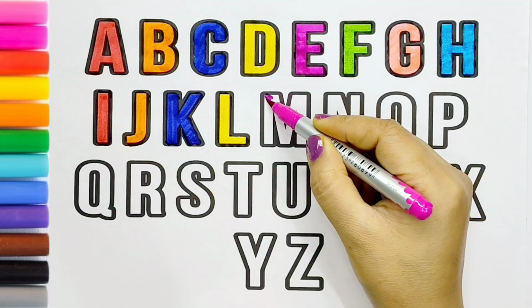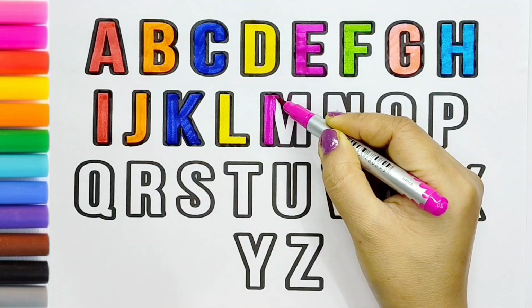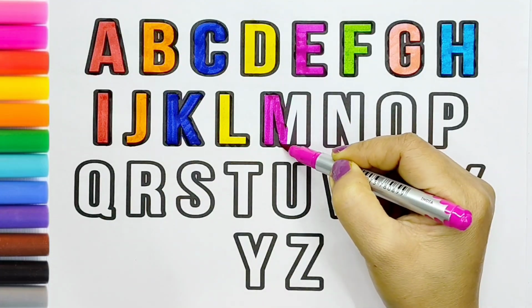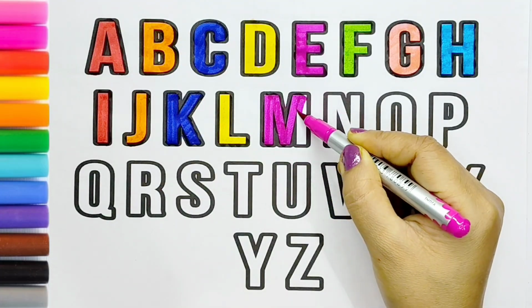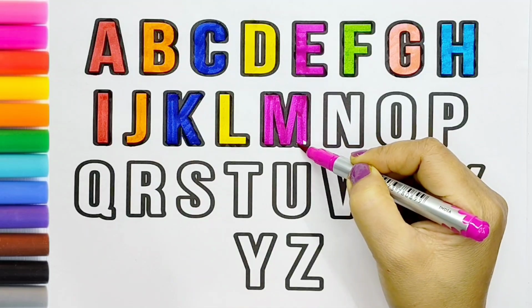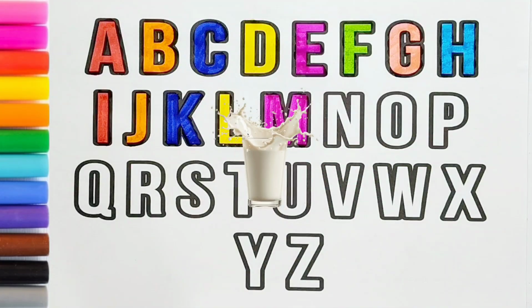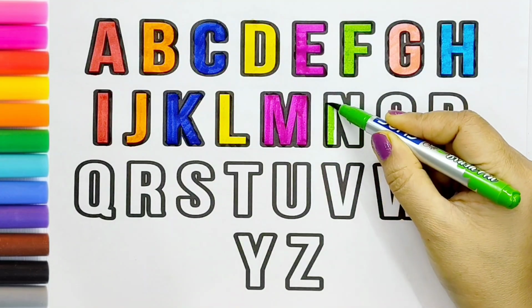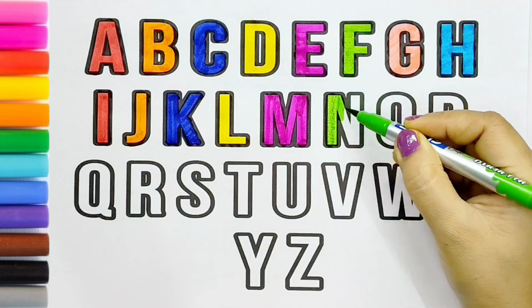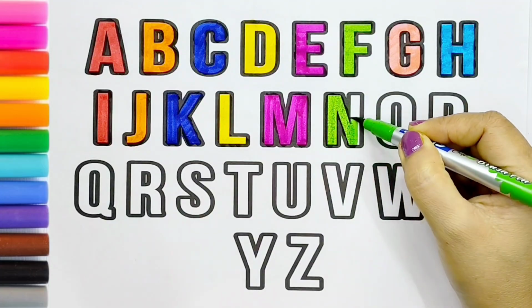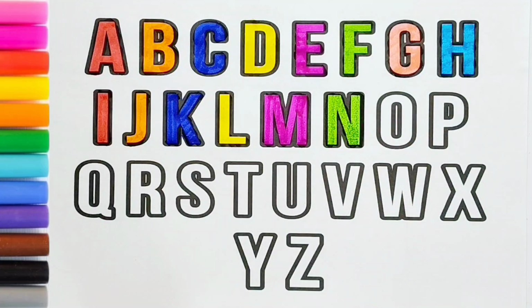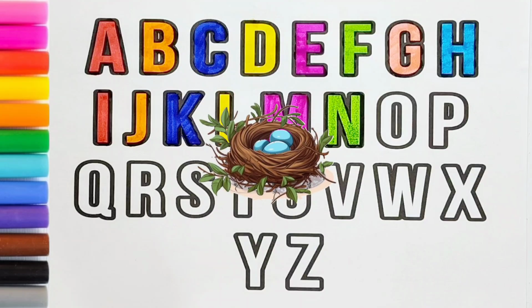Pink color M. M for milk. Light green color N. N for nest.